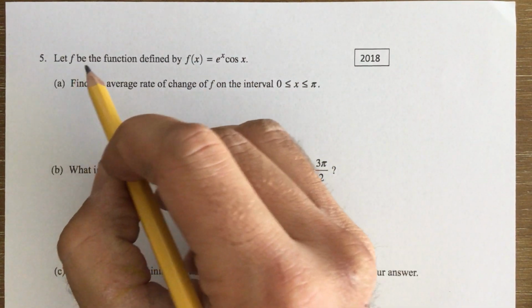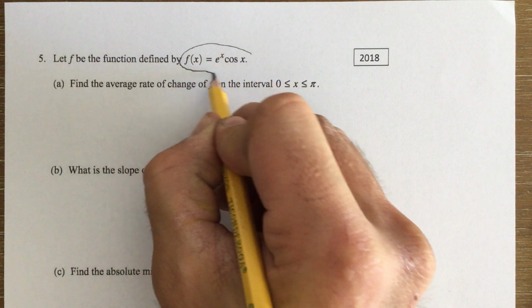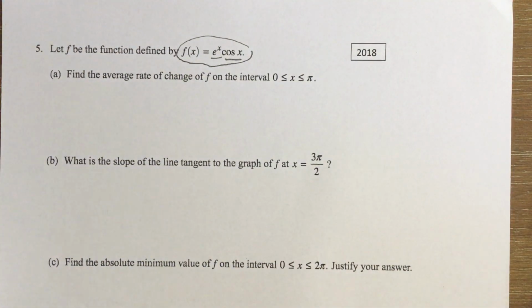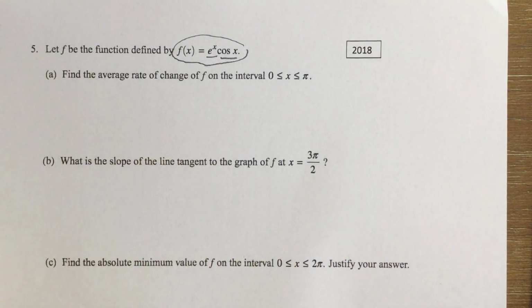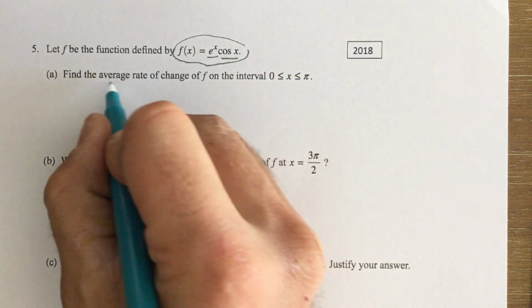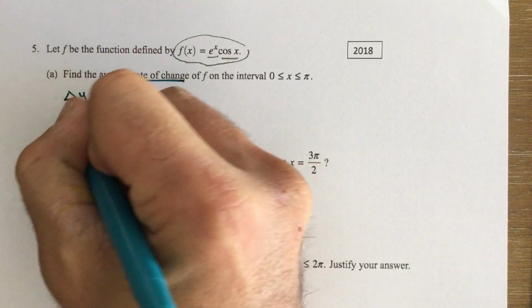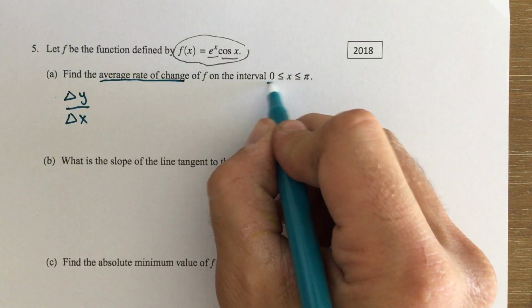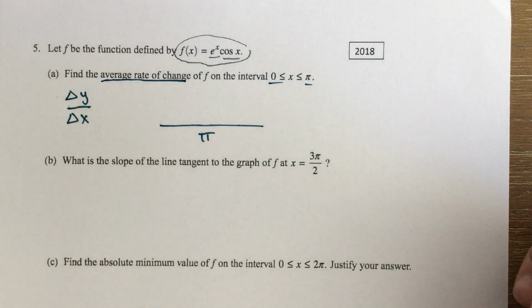So let f be a function defined by, and so they actually are giving us the function f, and it looks like it's two functions connected by multiplication, right? First question, find the average rate of change of f on the interval 0 to pi. All right, so average rate of change is the question, and that's really just find the slope. Change of y over change of x. And so the interval, the change of x's, is just going to be pi. That's how far apart they are.